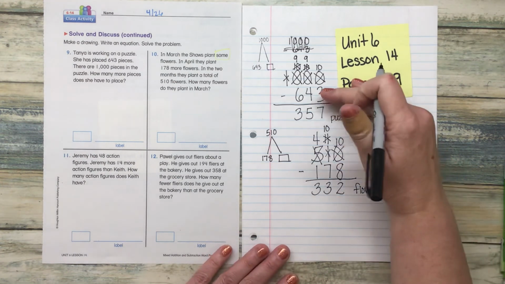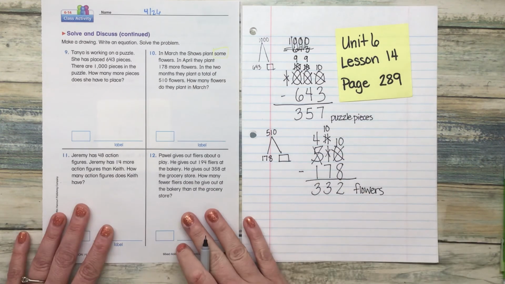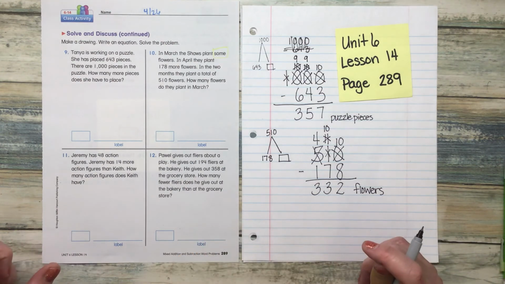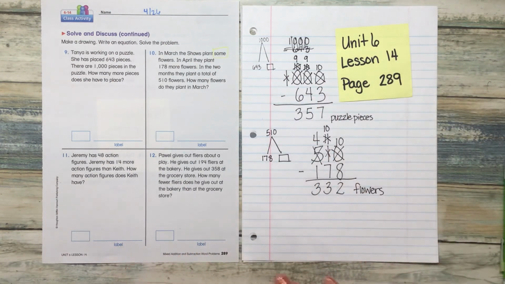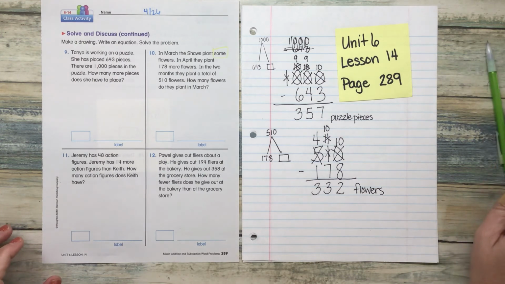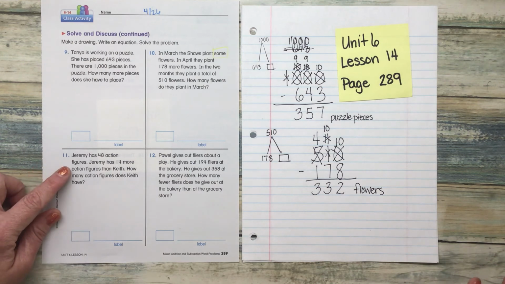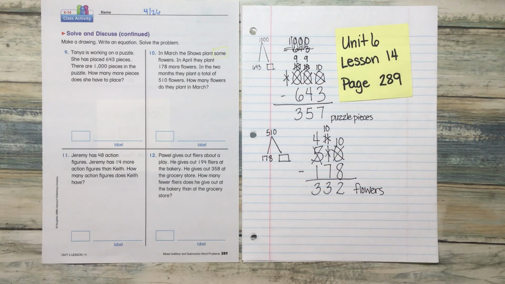All right, we did these two together. We're gonna do these ones on your own. When you're finished, take a picture of your work so I can see how you solved your equations and turn it into me. I'm going to read number 11 and 12 to you in case you need me to do that. Otherwise, get cruising. Jeremy has 48 action figures. Jeremy has 14 more action figures than Keith. How many action figures does Keith have?